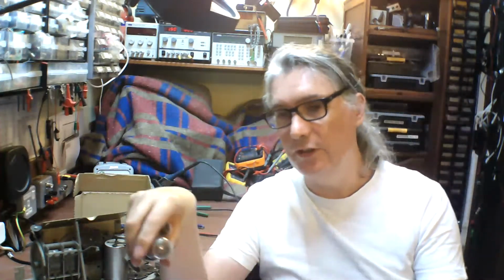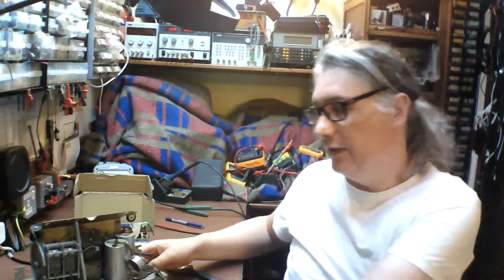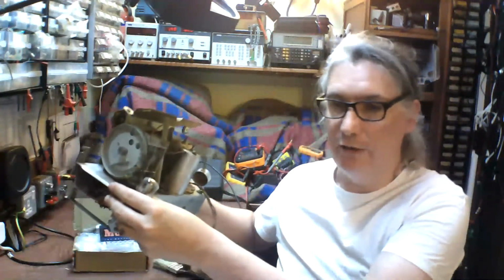And I suppose we should mention the HT. The battery that these types of radios use has more than 2 cells in it. There's a 1.5 volt cell which supplies the heaters of the valves. And then because it's valves, you need a high tension supply, high voltage, which is 90 volts. So the original batteries in this radio would have been a 1.5 volt battery and a 90 volt battery, both contained in the same package.